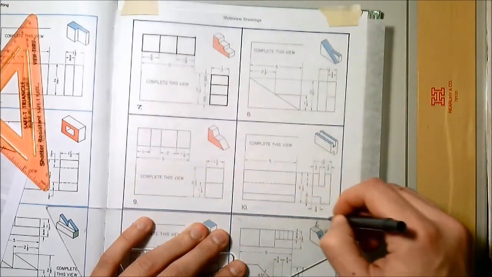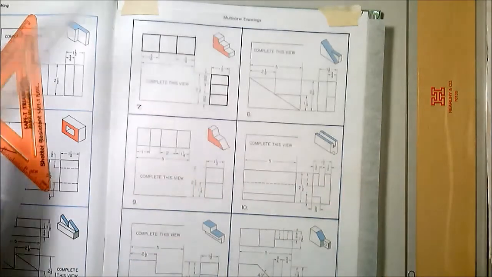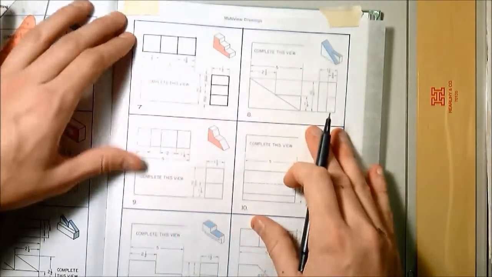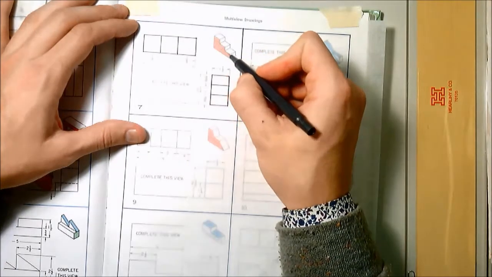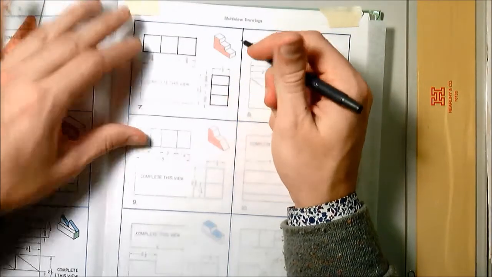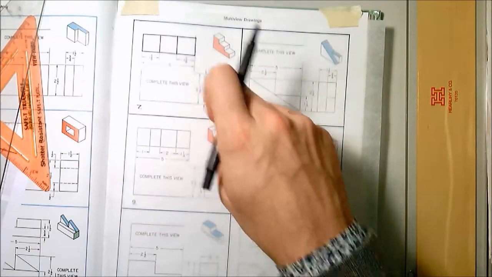And you may find this paper may be too flimsy to 3-hole punch and put in your binder, but you should be able to store it in one of the pockets on either side of the binder. So moving up to number 7, right, the red face is what's missing.